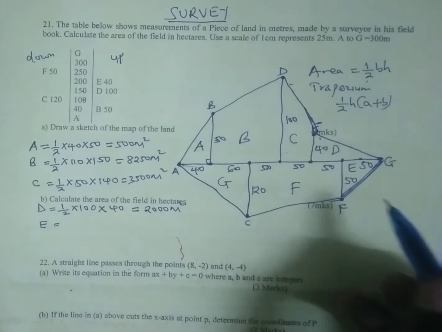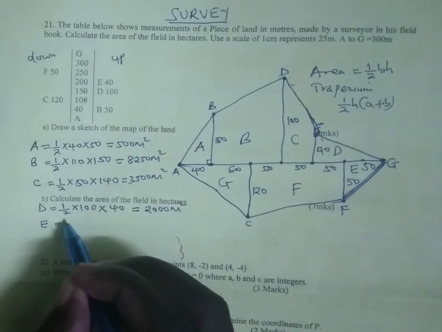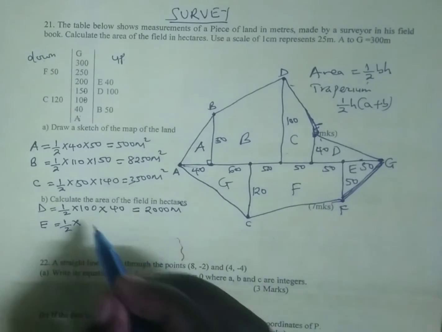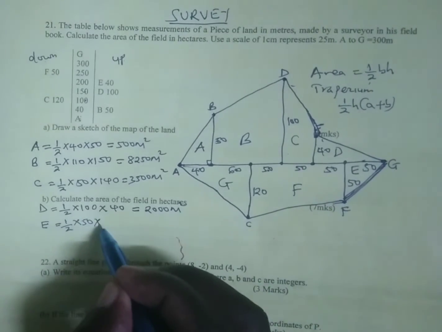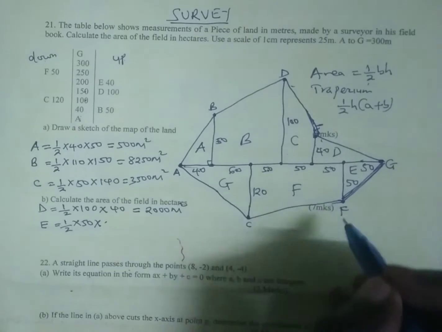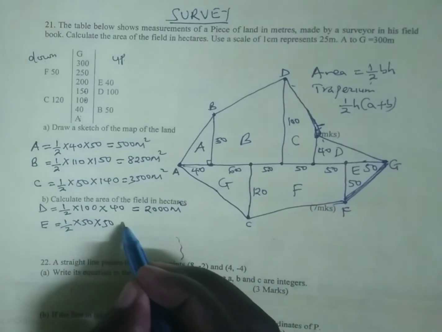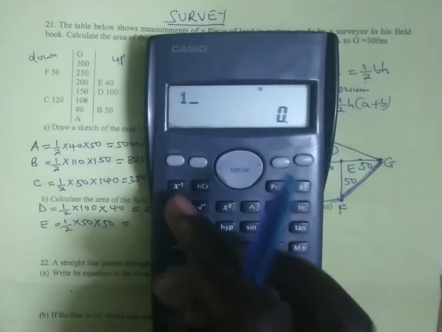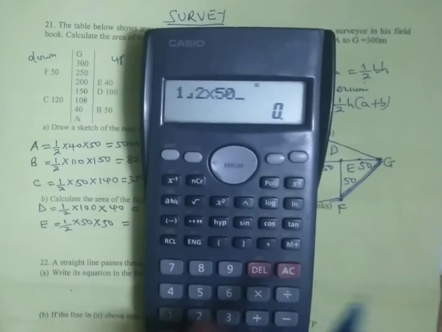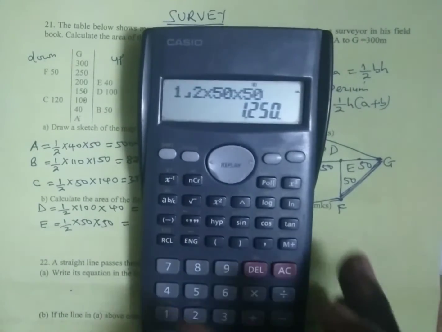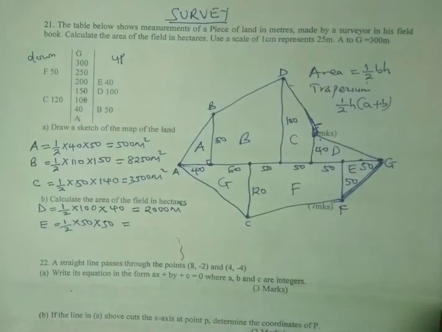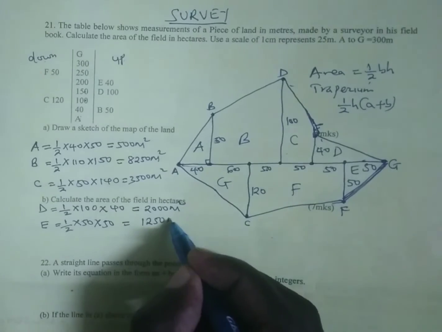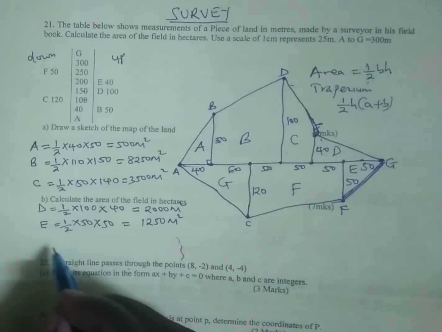E is a triangle, and the area of a triangle is given by half. We multiply by the base, which is 50. We multiply by the height, which is 50, and this one is going to give us, we take half, we multiply by 50, multiply by 50, giving us 1,250 meters square. We go to F.